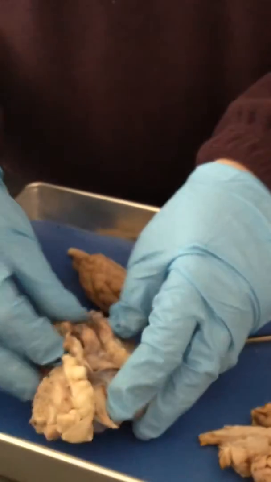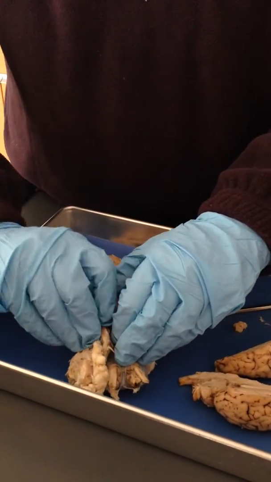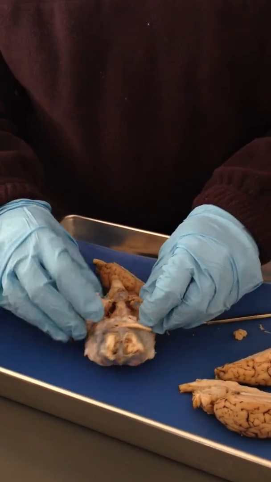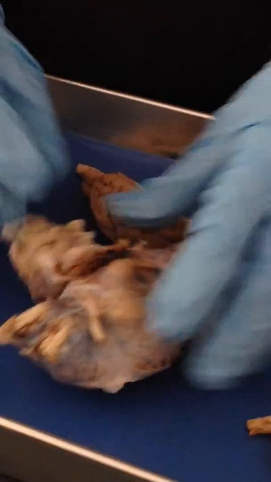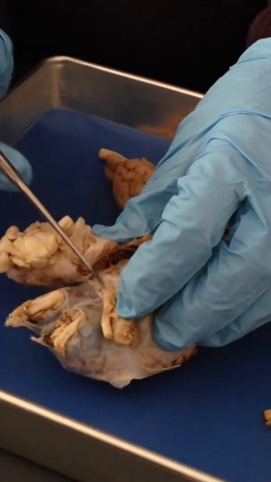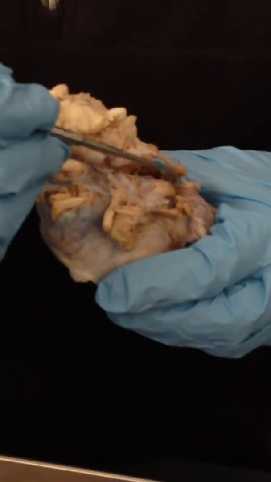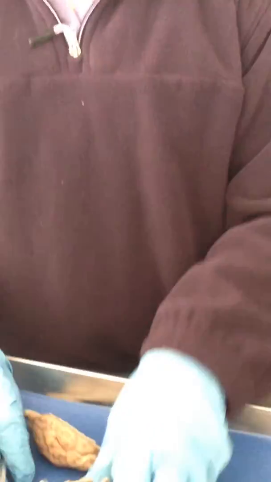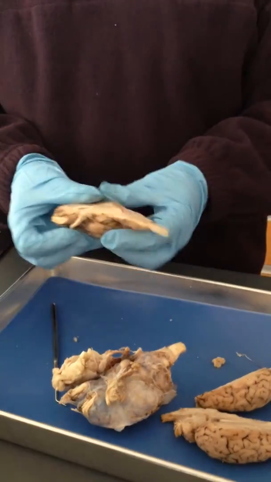It was right there. You can appreciate that maybe on this brain if you can lift it up. No, it's on there pretty tight. Oh yeah, you can see. So there's your optic chiasm on this brain. It's right there. Your optic chiasm is right here, and your pituitary is sitting immediately posterior to that.